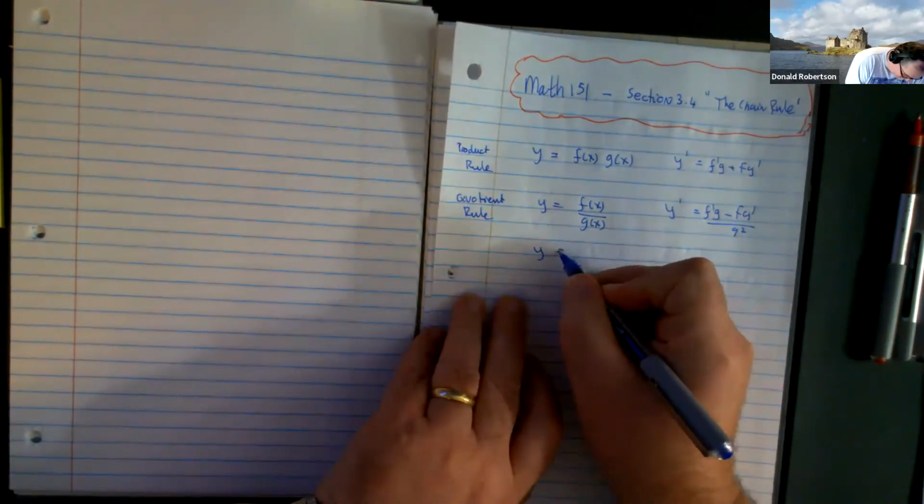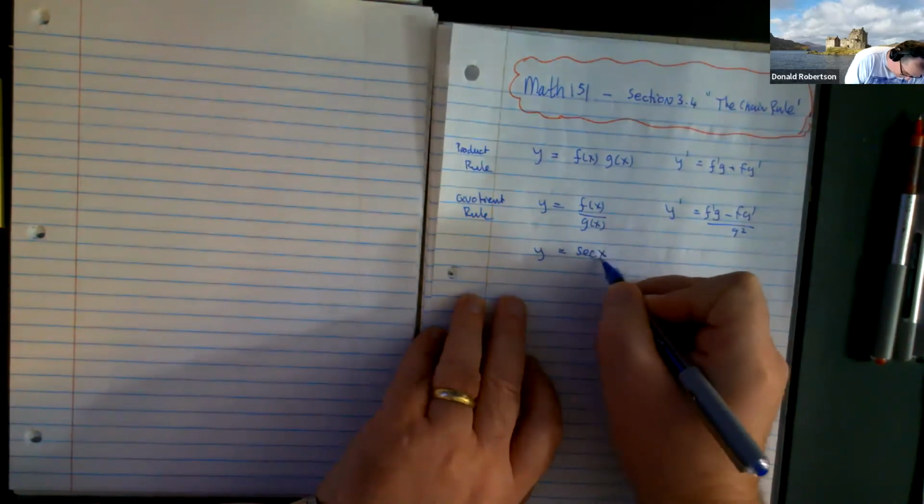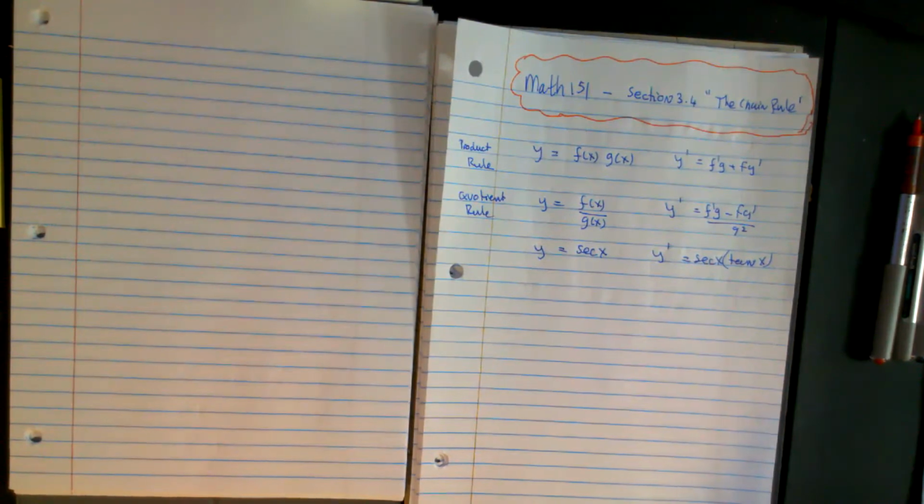Oh, here's a little test for you. What's the derivative of secant x? We did 6 trig functions and their derivatives. What is the derivative of secant x? Secant x tan of x. Good. Be honest. Did you know that or did you look it up? I knew it, but mostly because I was doing the homework yesterday and it's so fresh in your mind.